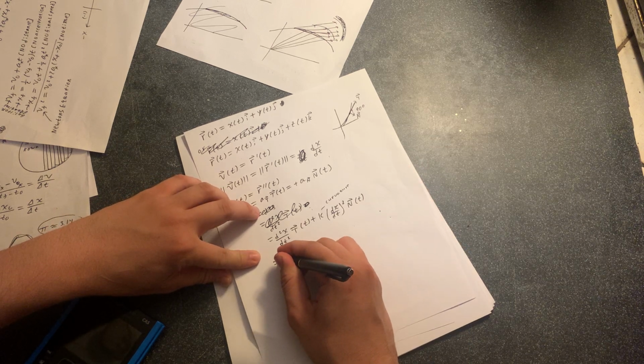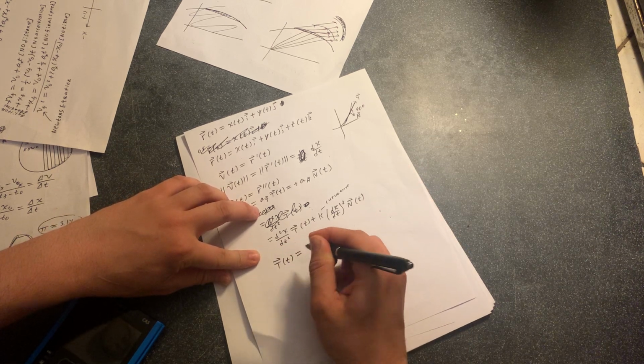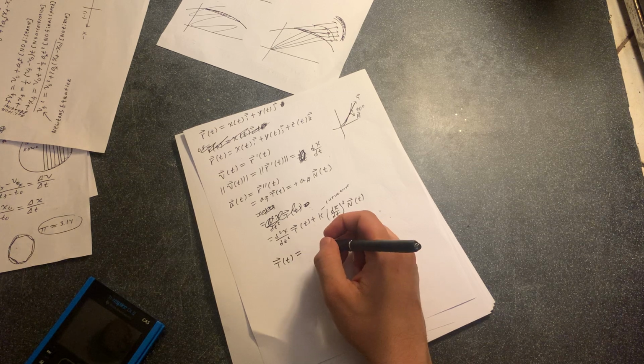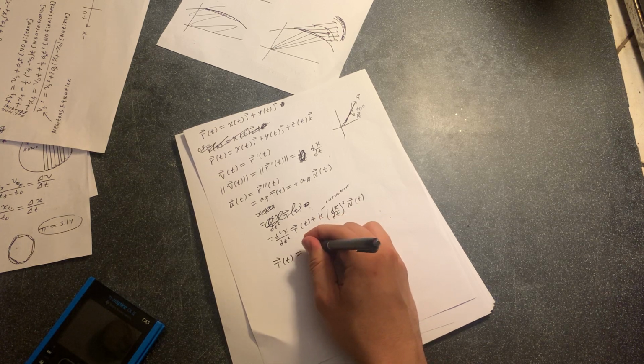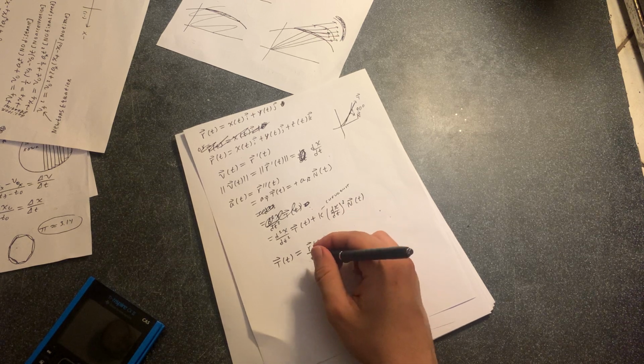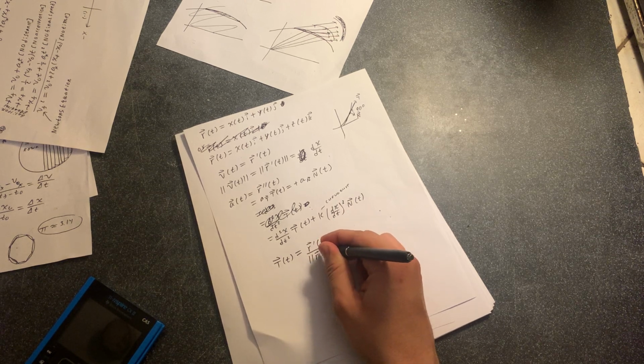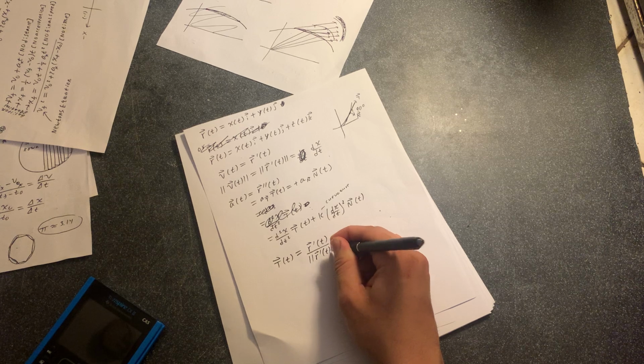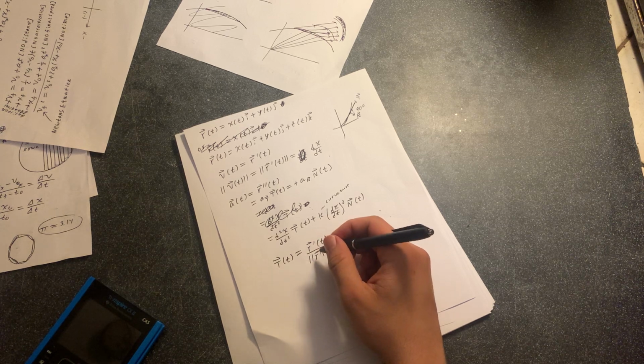So if you take the tangent of t, this is equal to r prime of t divided by the magnitude of r prime of t. Prime means derivative. This is the first derivative.